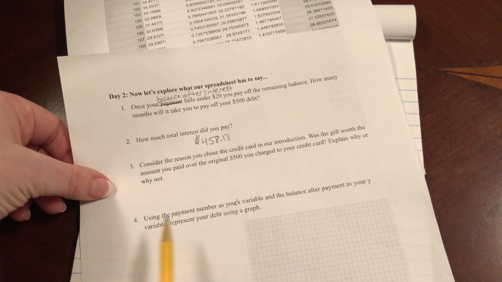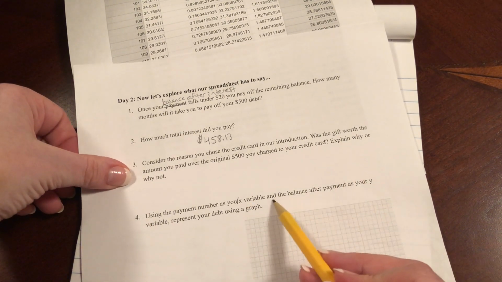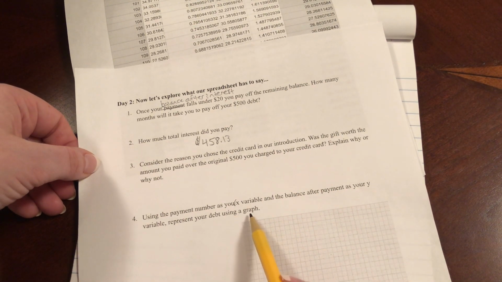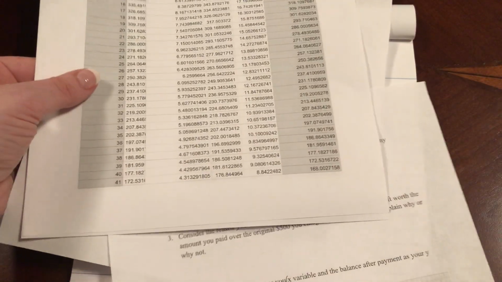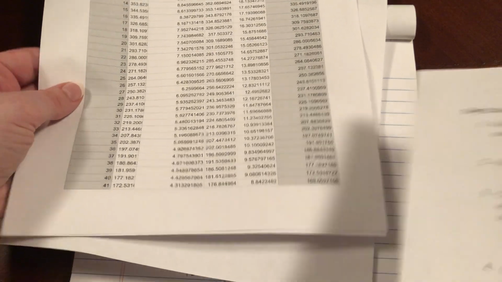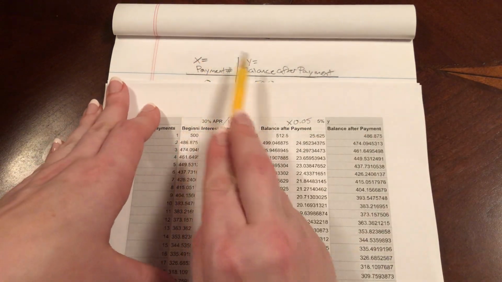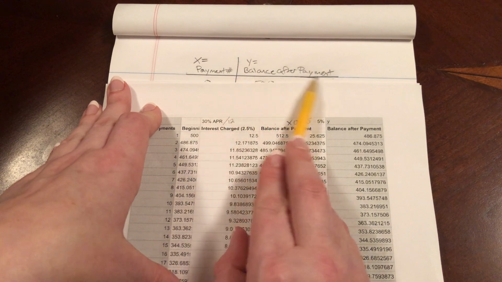Number 4 says using the payment number as your X variable and the balance after payment as your Y variable, represent your debt using a graph. I'm going to show you how to turn this entire spreadsheet into a table that you can use to represent using a graph. The first thing I did was write down what X equaled and what Y equaled. X was my payment number and Y was my balance after payment.